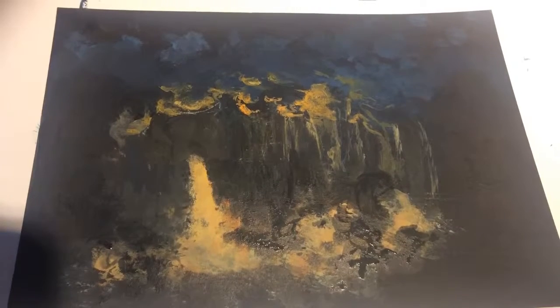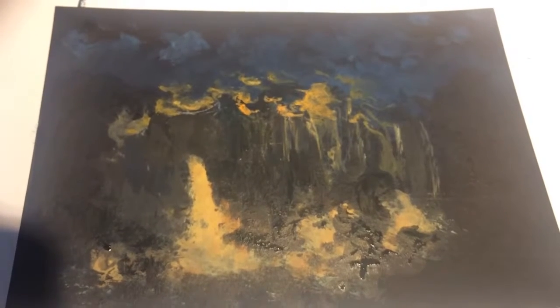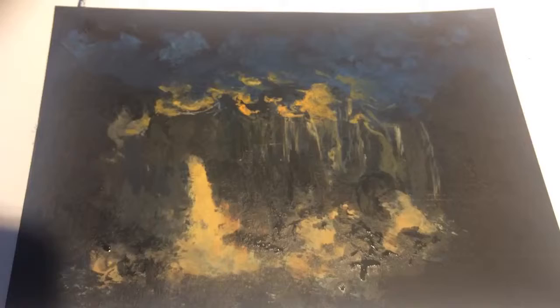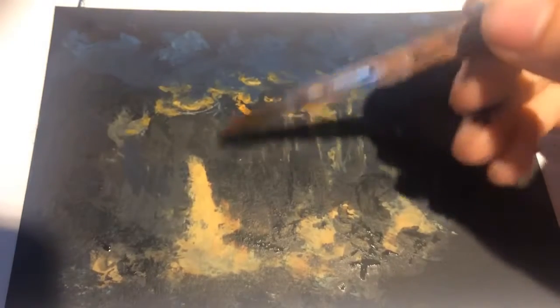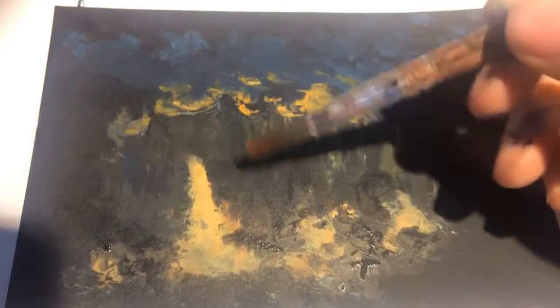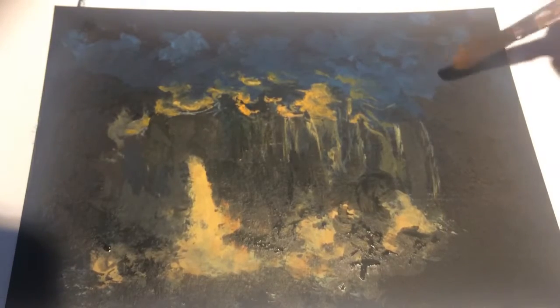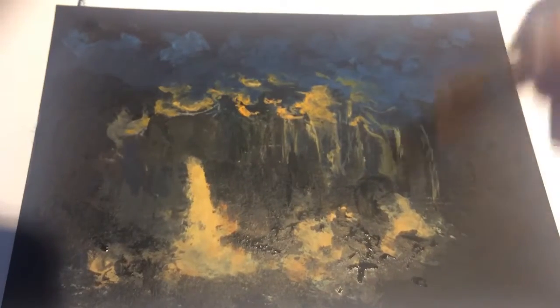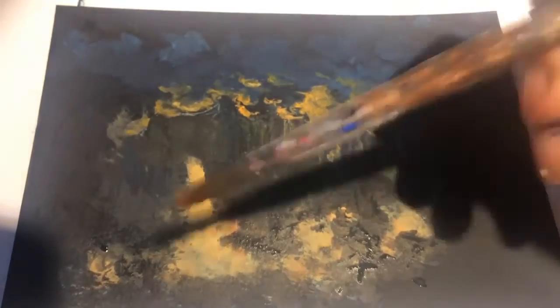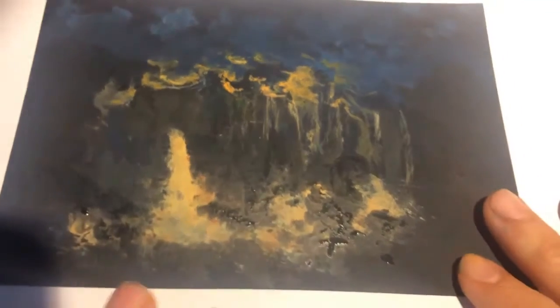Never mind, what was that? So, I'm going to continue refining, just going in until it's at a new level of detail, and then jump to a new area, and then while that dries, jump to a new area while that dries, and just continue cycling. So I'll do that in a time lapse.